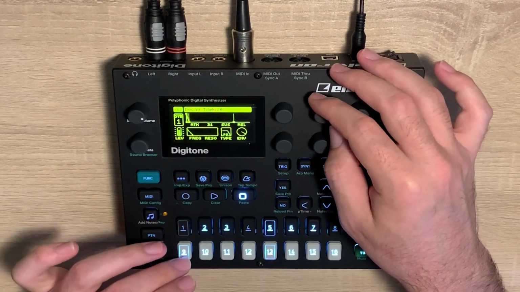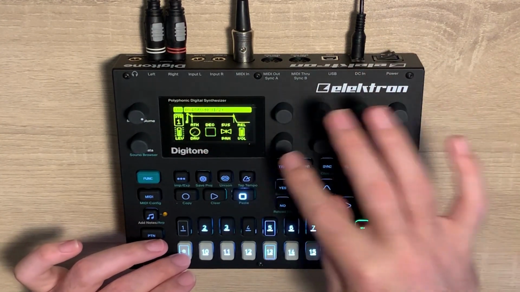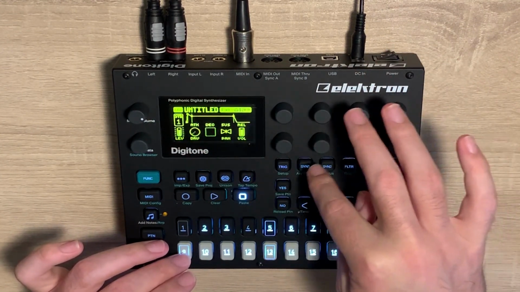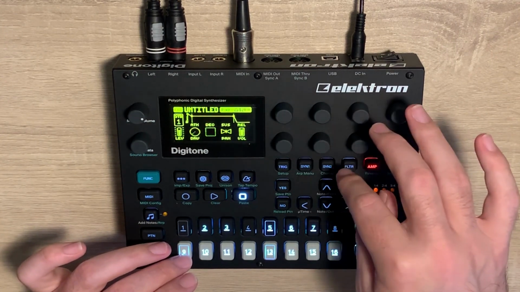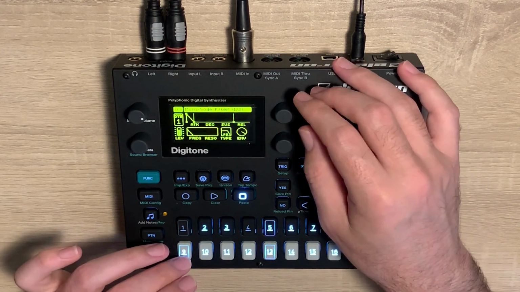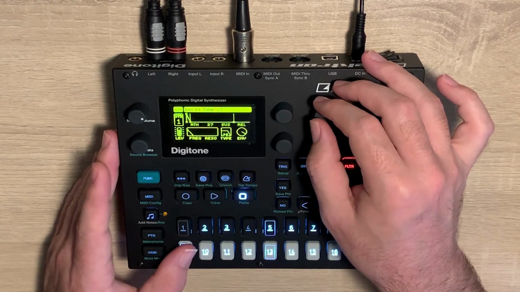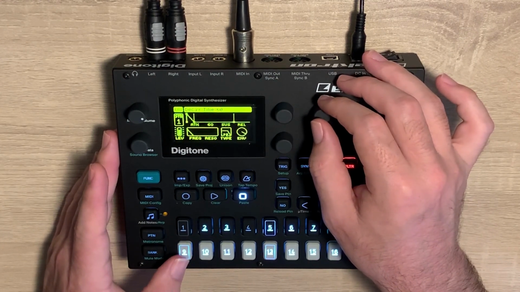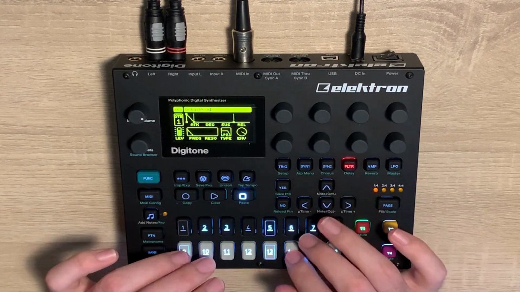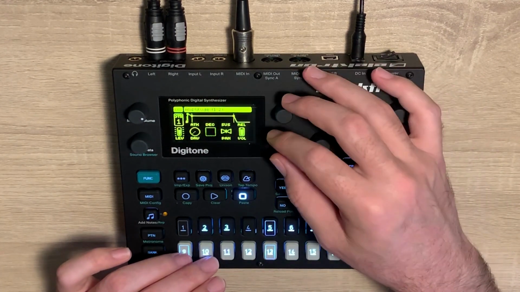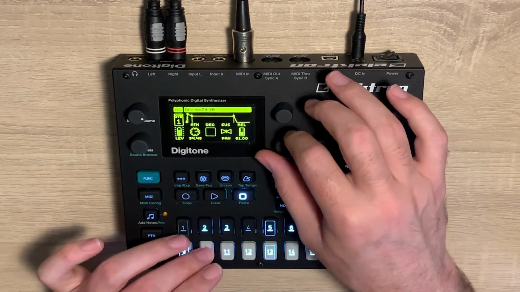And so is the amp envelope. So it's just the operator envelopes, individual operator envelopes, that are a little bit more limited, but that was a conscious design decision by Elektron, I think. Anyway. But there's more. There's drive. A very nice sounding overdrive.